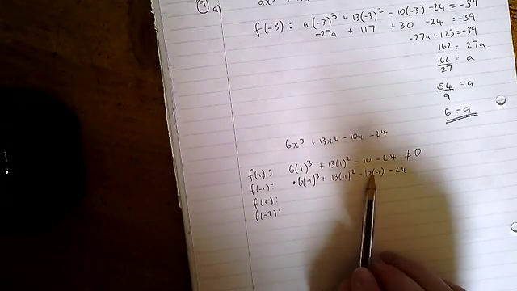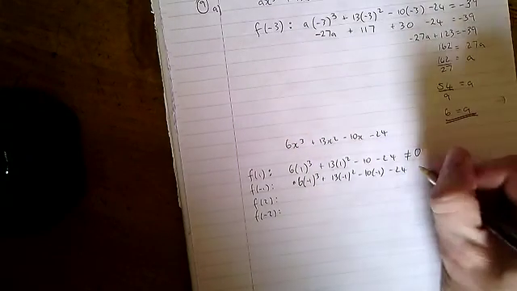That's going to be 13. That's going to be plus 10. So that's going to be 23. No, I don't think that's going to be 0 either.